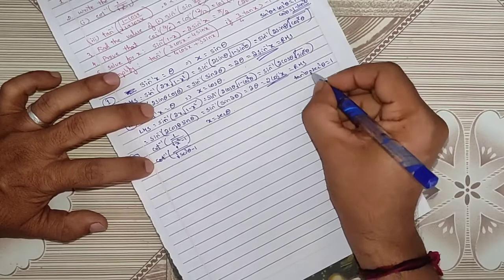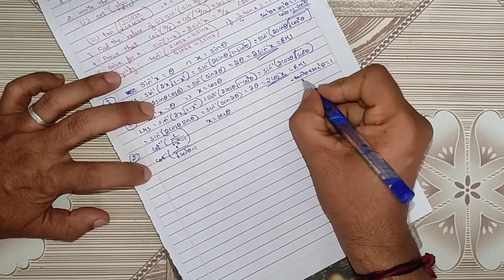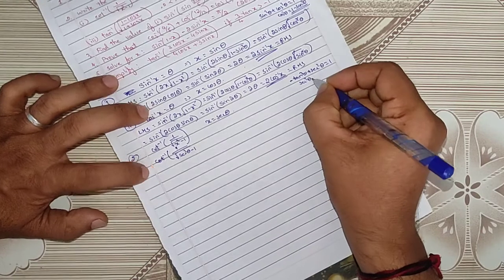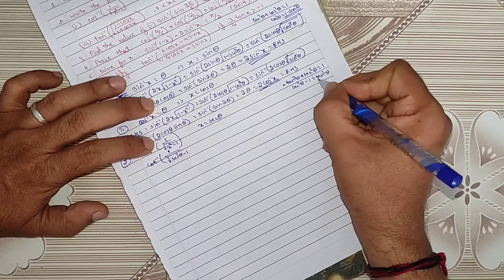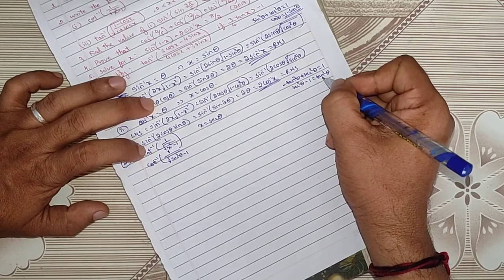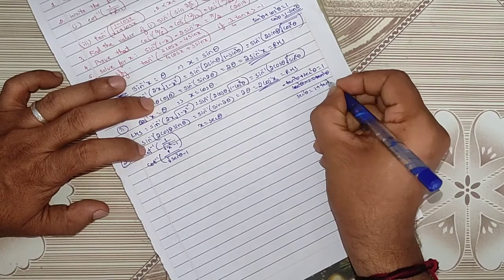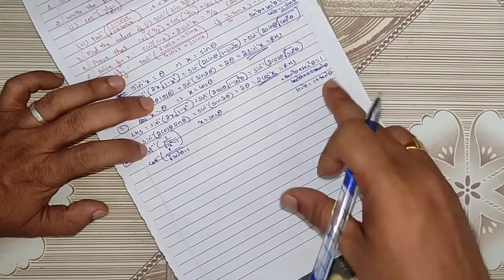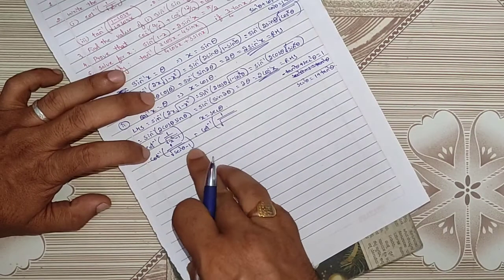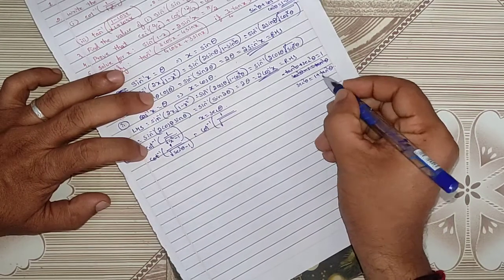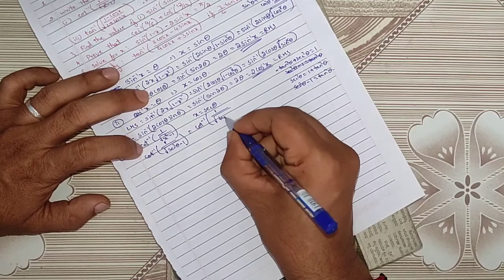Secant square theta minus 1 equals tan square theta, you know, no?